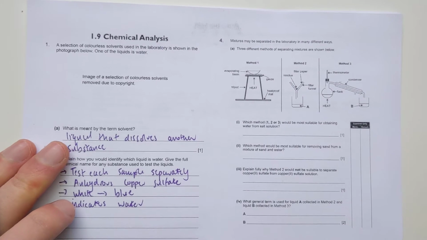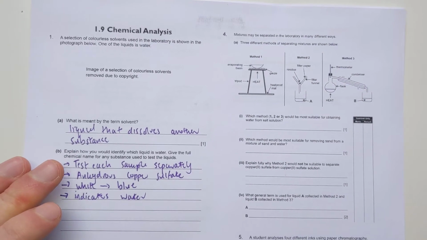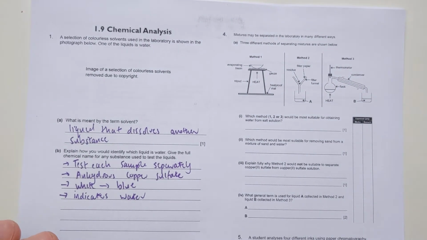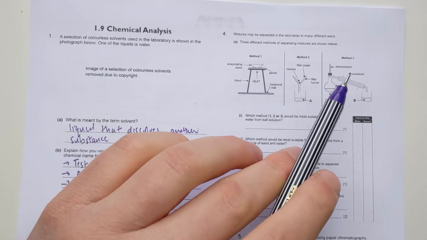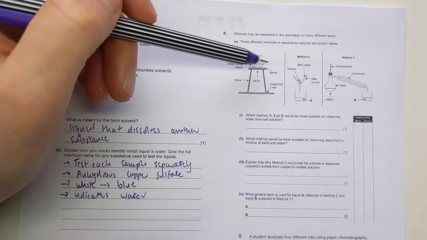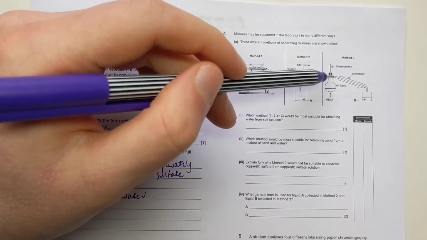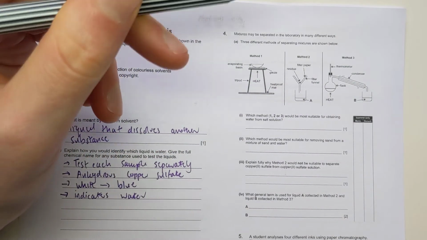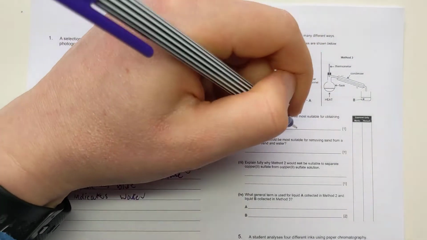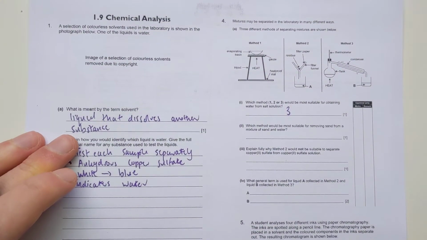Question 4 is about separating techniques. It gives you 3 different methods which you should recognise: evaporation, filtration and distillation. Which method would be most suitable for obtaining water from a salt solution? Again, you have to read the question carefully. Both method 1 and method 3 you can use to separate salt and water, but with method 1 you lose the water, but method 3 you keep the water. So what will be most suitable for obtaining water from salt solution? You want to keep the water, therefore it's method 3, distillation.